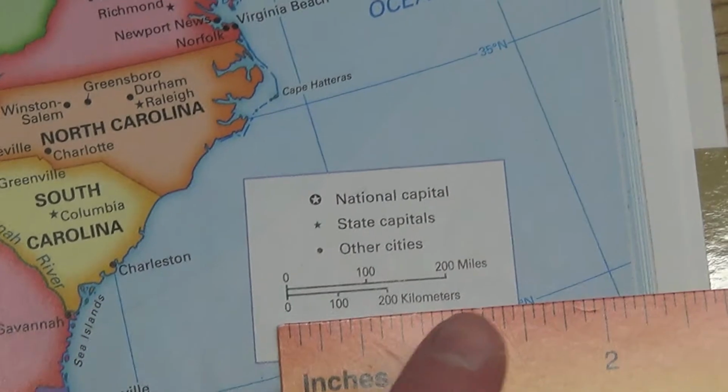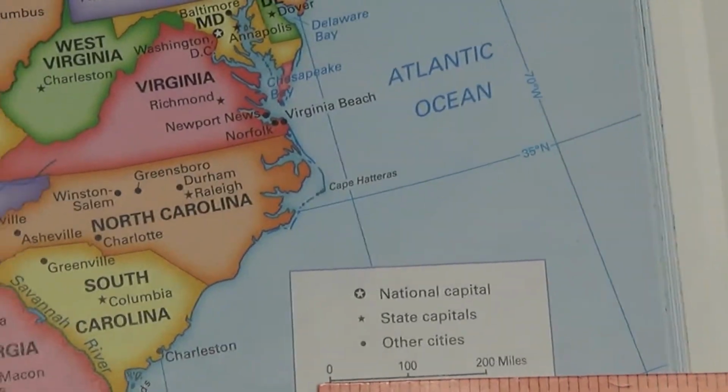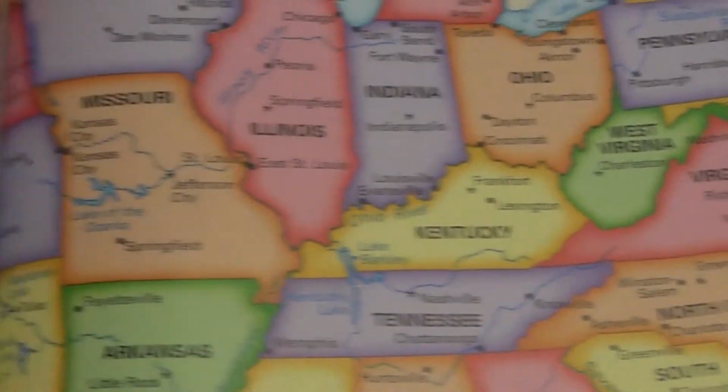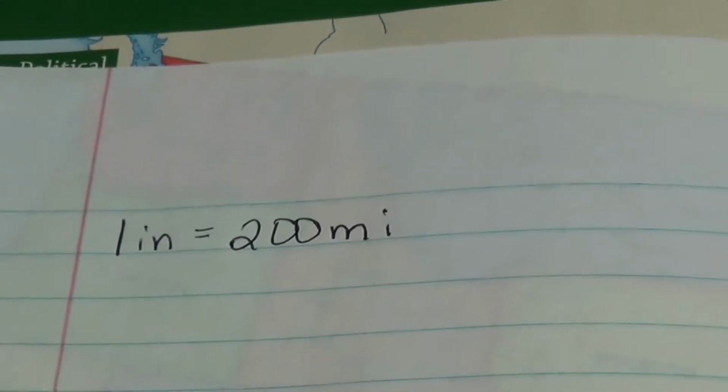And if you look at the scale, 1 inch will equal 200 miles. We're going to use miles and not kilometers. So go over to a piece of paper here. And we have that our scale is 1 inch, and it is going to equal 200 miles. On other maps, 1 inch might equal 1,000 miles. On other maps, 1 inch might equal 600 miles. So you have to pay attention.